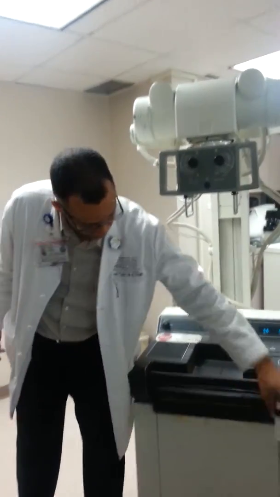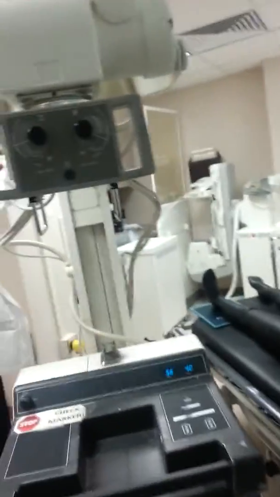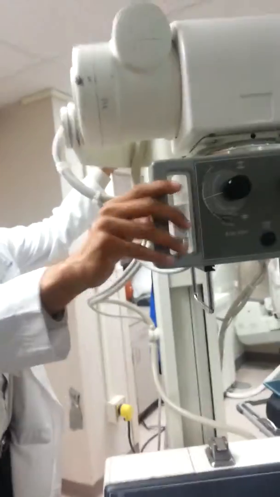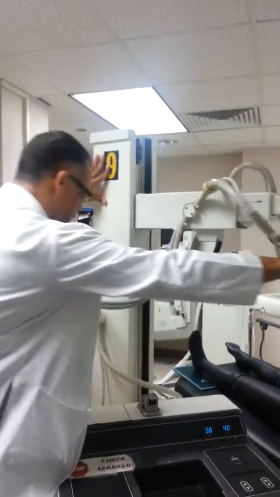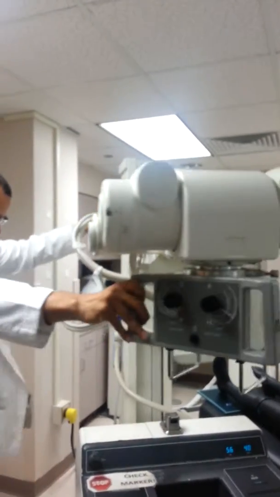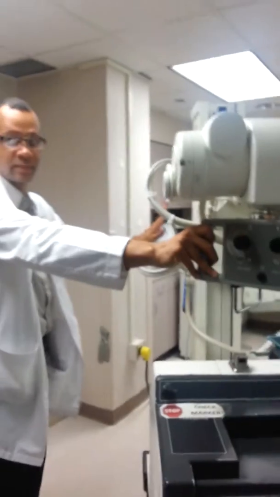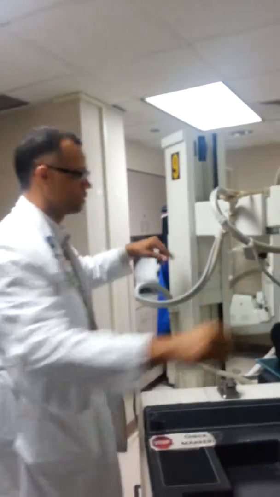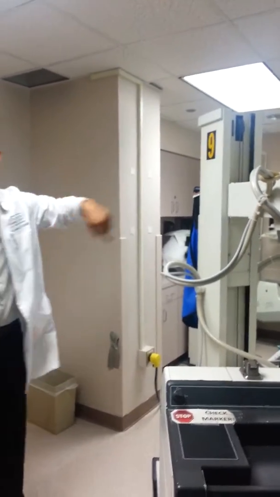Identify the column. The column here supports the tube housing and the collimator housing. Usually it has a 360-degree rotation. The older systems may only go one direction. Some of the newer systems have a complete 360-degree rotation of the column in both directions.